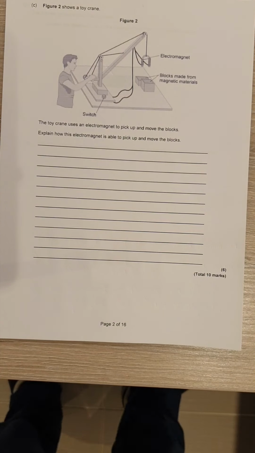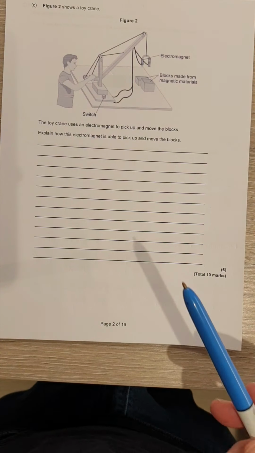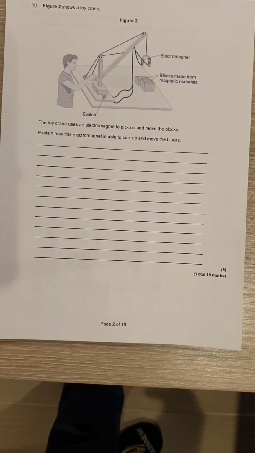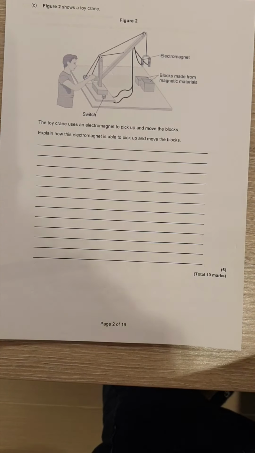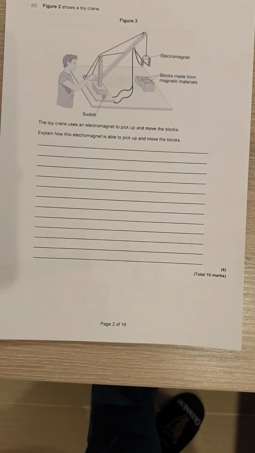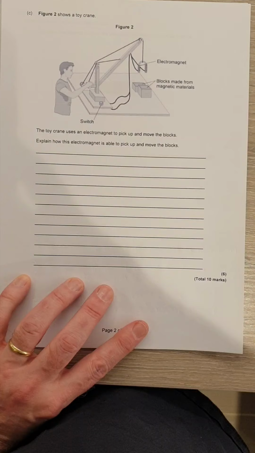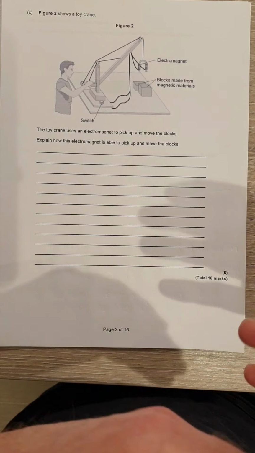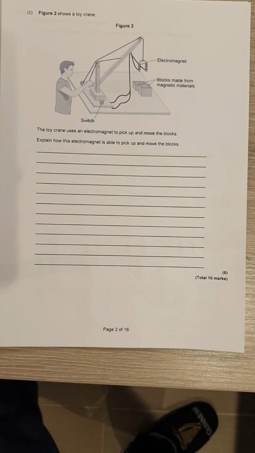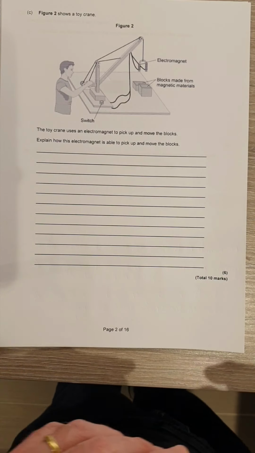So this question shows us an example of a toy crane that's using an electromagnet. It uses the electromagnet to pick up and move the blocks, and we have to be able to explain how the electromagnet is able to pick up and move the blocks. Okay. So to get full marks, the 6 marks, it's more than just giving 6 points. We need to form a logical argument to answer the question.